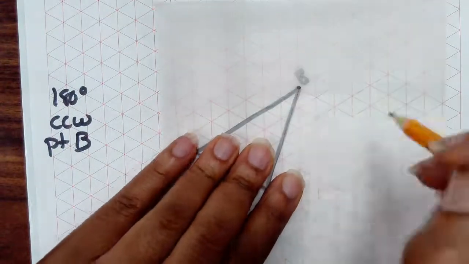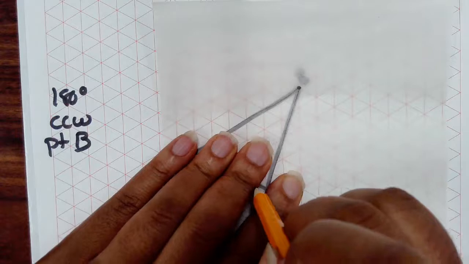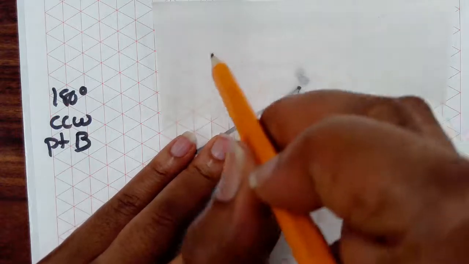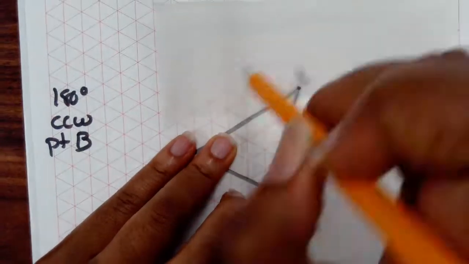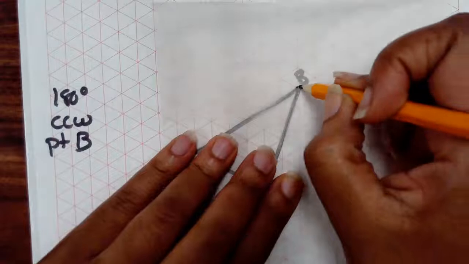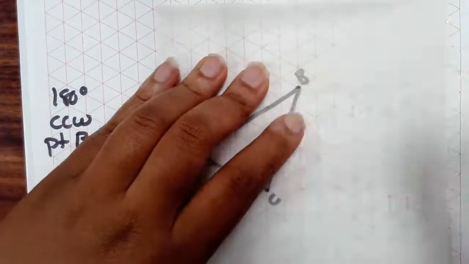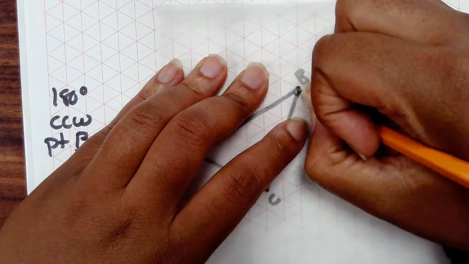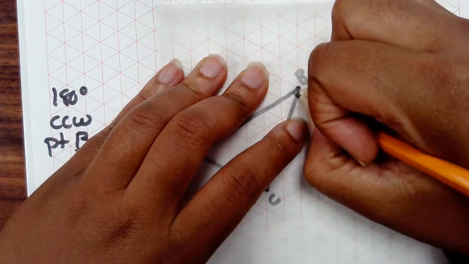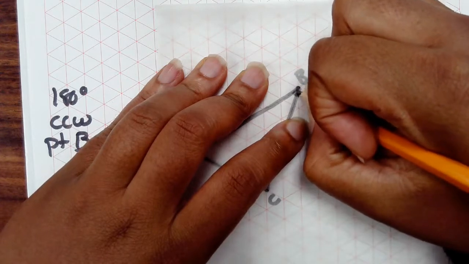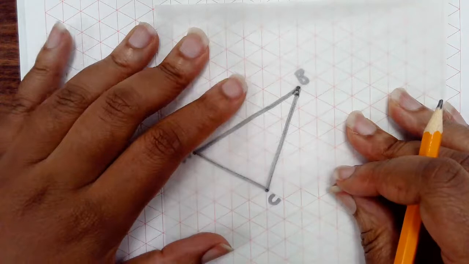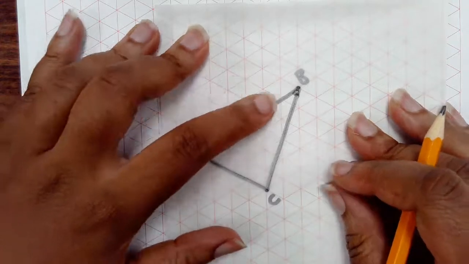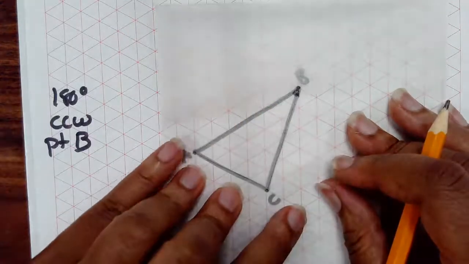Counterclockwise. So instead of going in this direction, I'm going to go this way. And I'm using point B. So like I've done before, I'm going to color in my angle of 60 degrees. And I'm going to move 3 times, 3 sets of 60 degrees, because 60 times 3 gives me my 180.